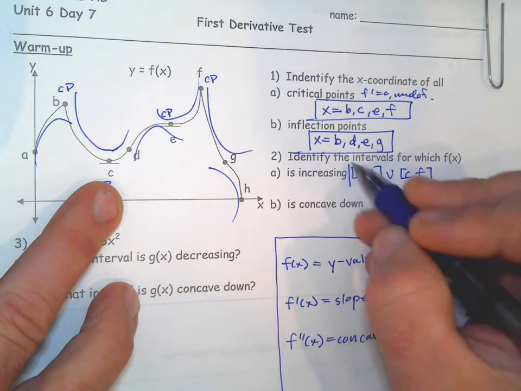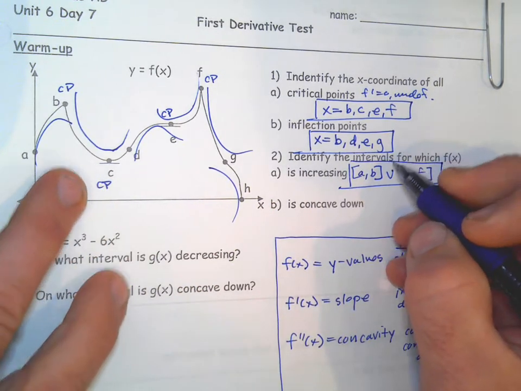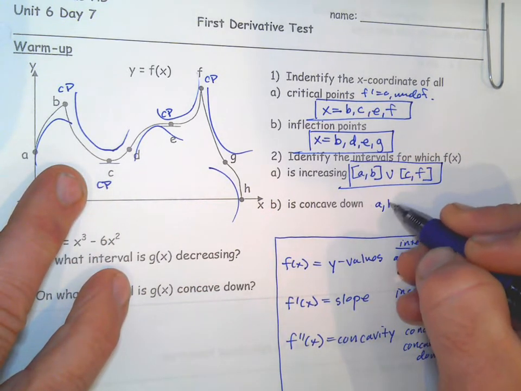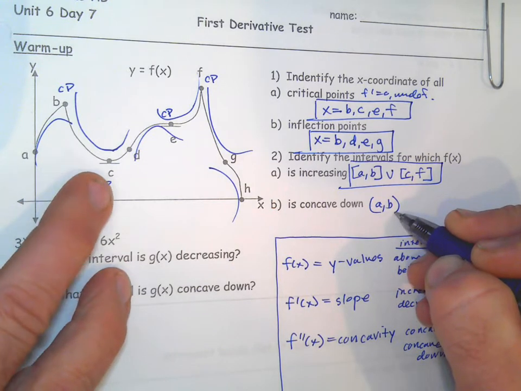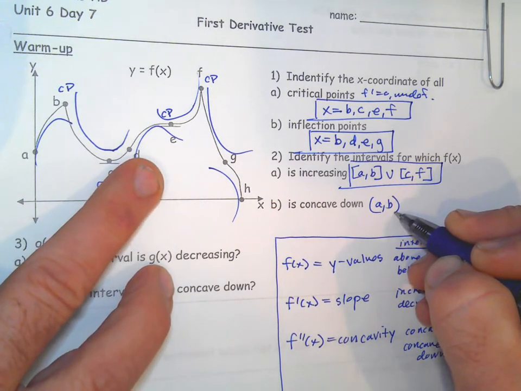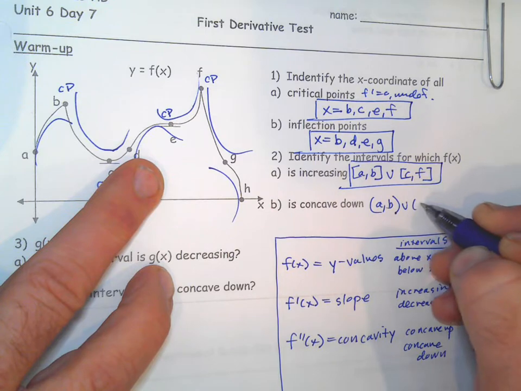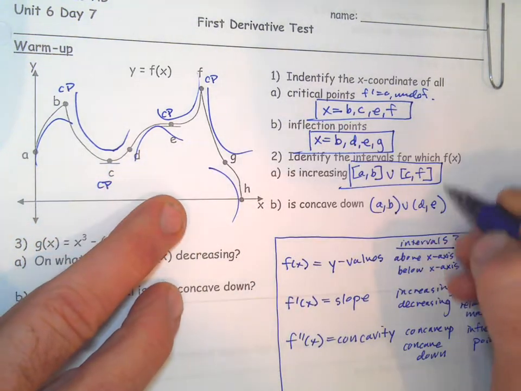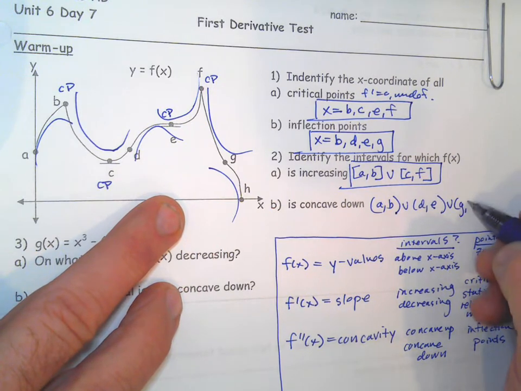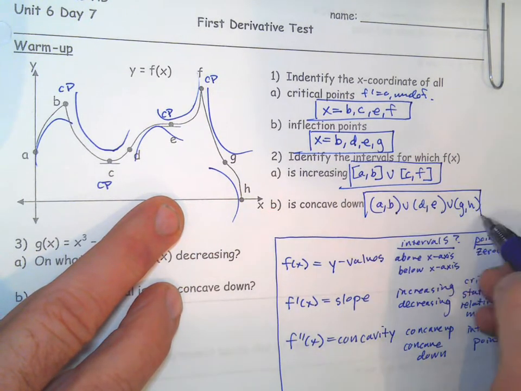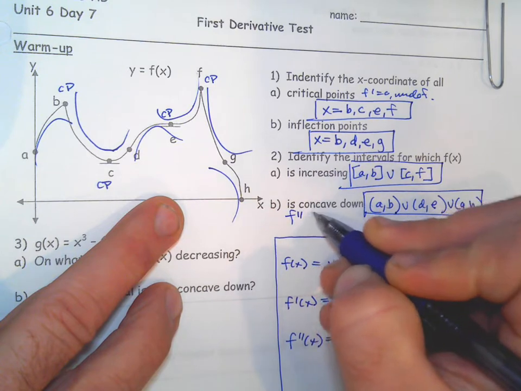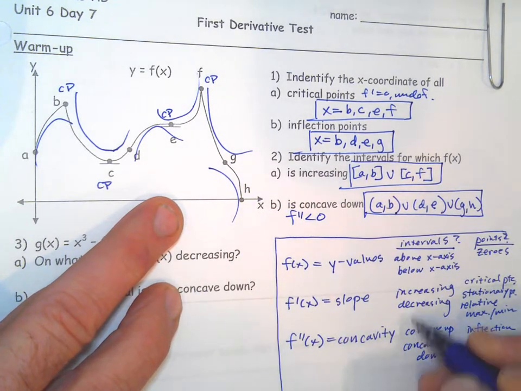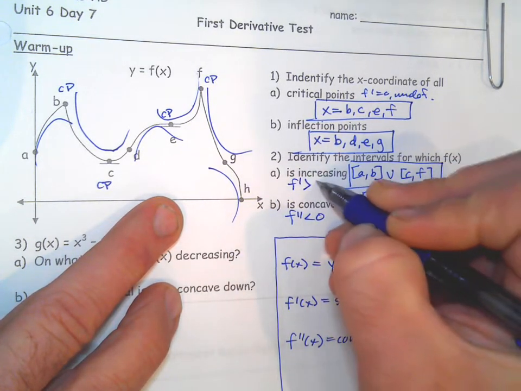Don't break it up. Concave down would be A to B, in parentheses, never include the endpoints for concavity, and D to E, and G to H. So that's where the second derivative is negative, increasing where the first derivative is positive.